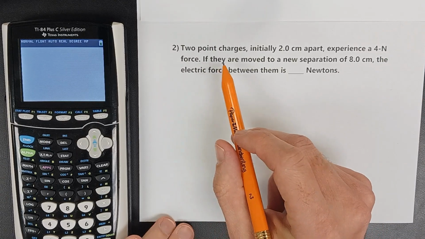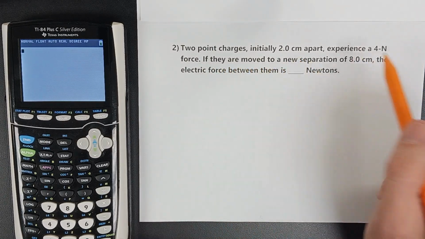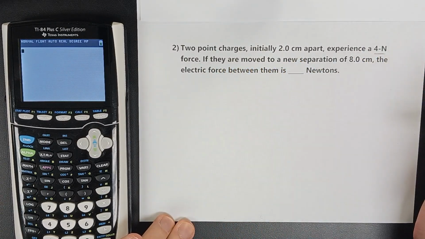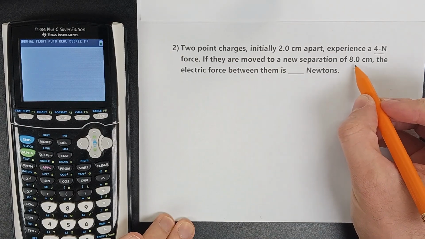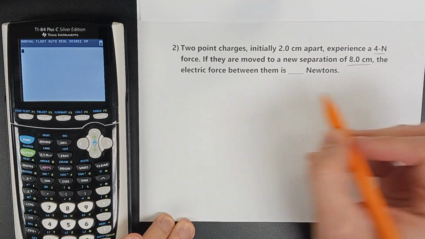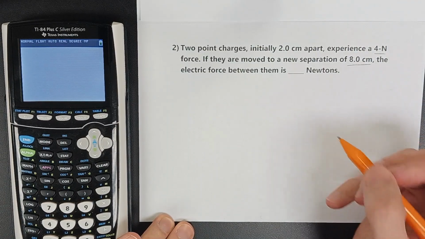In this problem, two charges are 2 centimeters apart and they experience a force of 4 newtons. Now we're going to move them so that their distance is 8 centimeters apart. What is the new electric force?